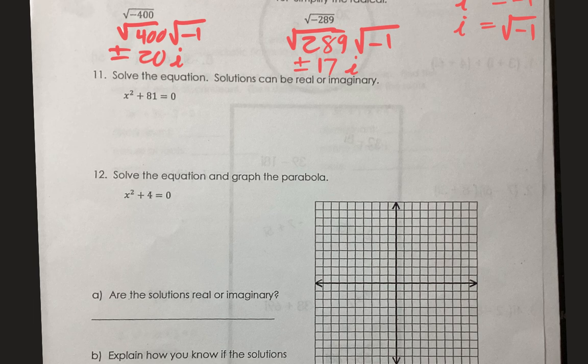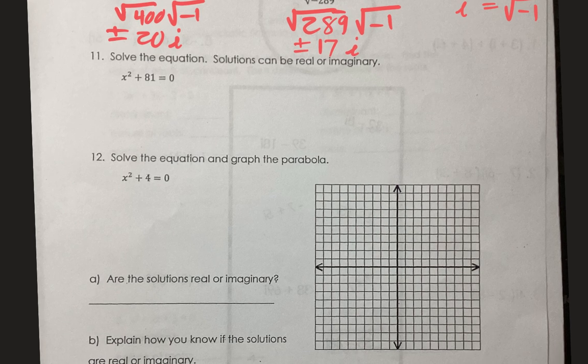All right, let's look at 11. Solve the equation. Solutions can be real or imaginary. Very good. So first thing we want to do, we don't necessarily have anything to factor, so we have enough room. We're going to isolate x squared. So subtract 81 from both sides. That leaves us with x squared equals negative 81. Take the square root. Square root of x squared equals square root of negative 81.